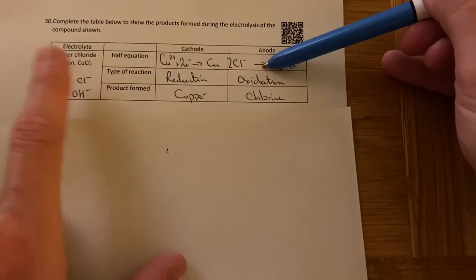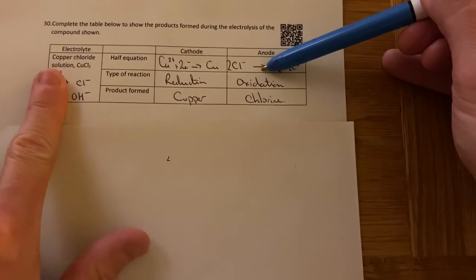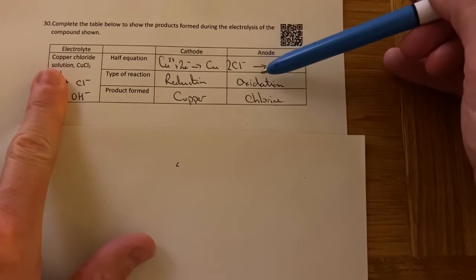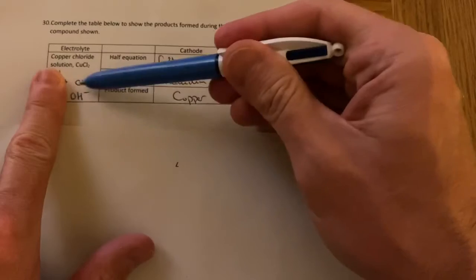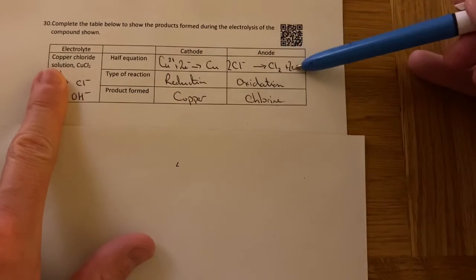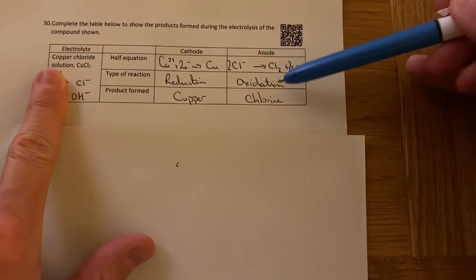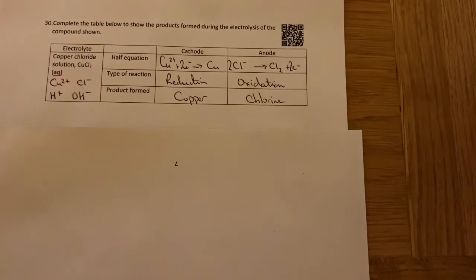On this side of the equation, the anode is where the anions go. Here it's going to be the simplest that reacts first, so that's going to be my chloride. It's only got 1 part. This has got 2 parts, so the chloride reacts first. There's my equation. Chloride ions become chlorine by losing 2 electrons. Loss of electrons is oxidation, and we make chlorine.